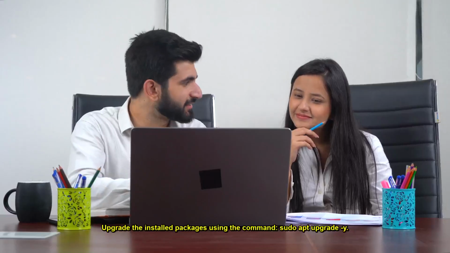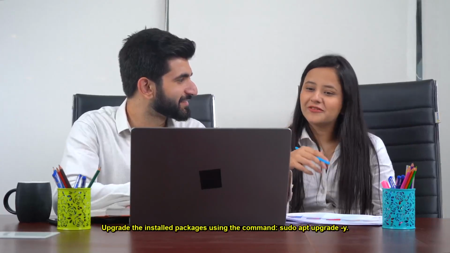Upgrade the installed packages using the command sudo apt upgrade -y. Install essential security updates using sudo apt install unattended-upgrades. Enable unattended upgrades with the command sudo dpkg-reconfigure -f noninteractive unattended-upgrades.